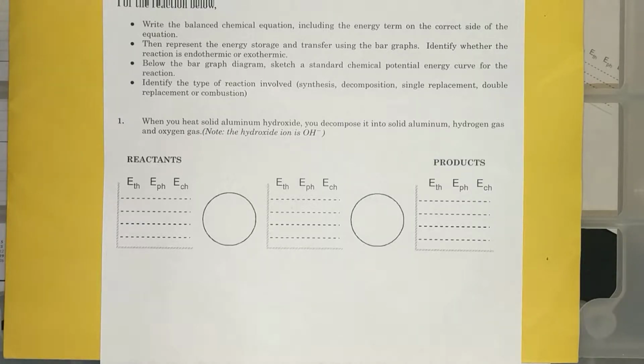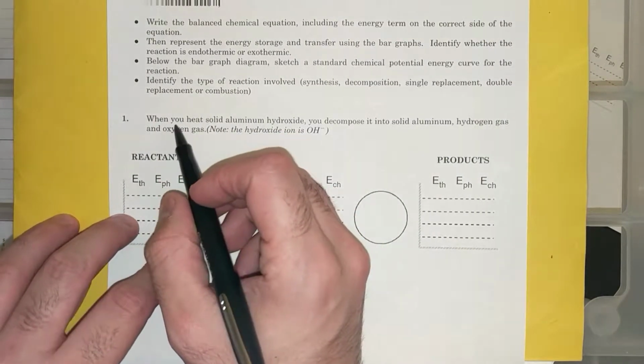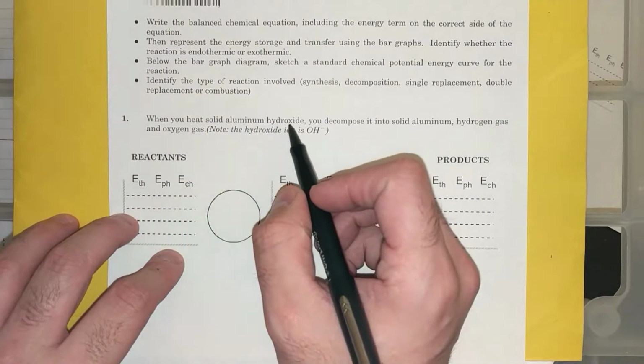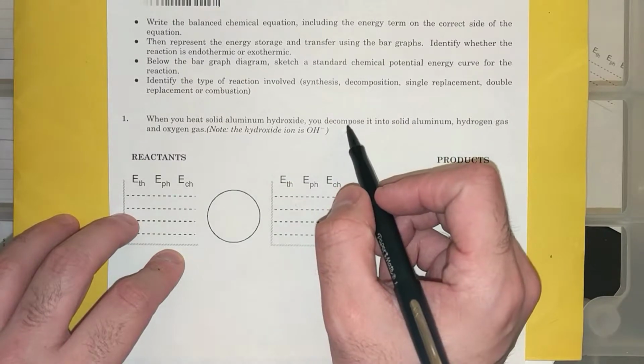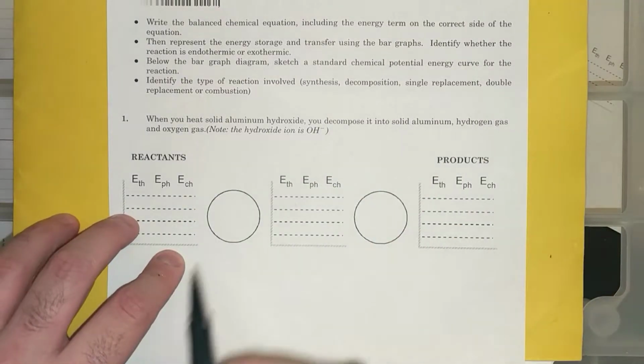So I wanted to post a brief video on a combination of writing and balancing a chemical equation in addition to using LOL or potential energy diagrams to carry out or represent a reaction. So let's look at this example. It says when you heat solid aluminum hydroxide, you decompose it into solid aluminum, hydrogen gas, and oxygen gas.